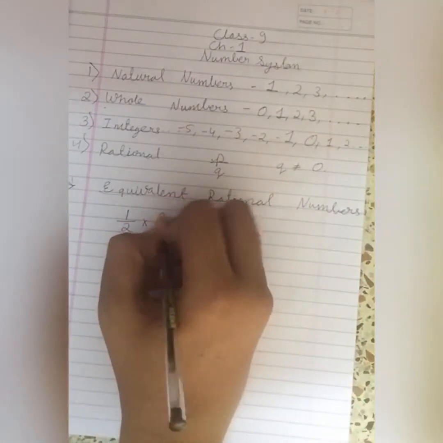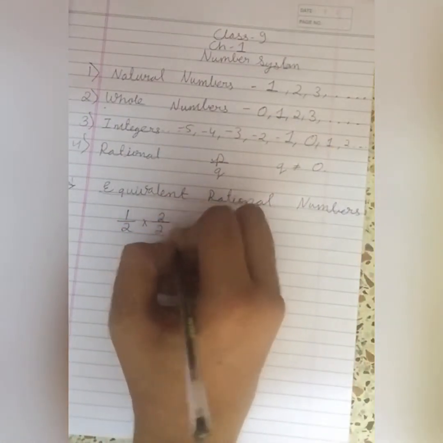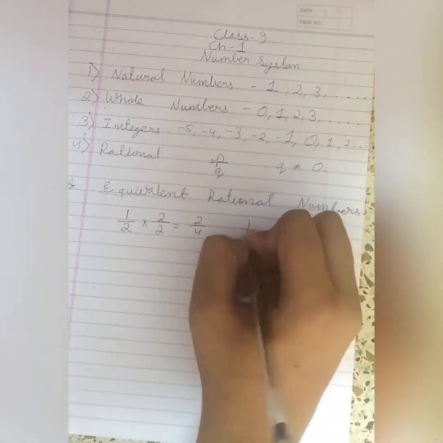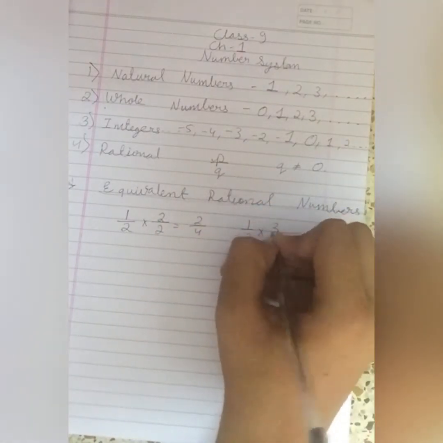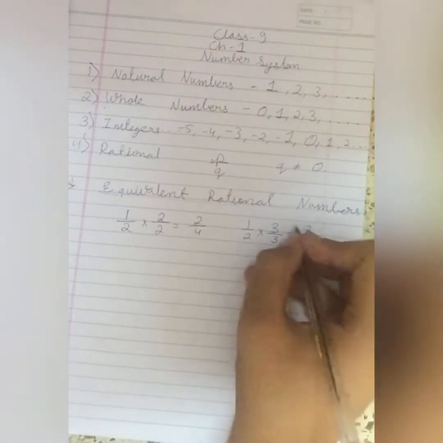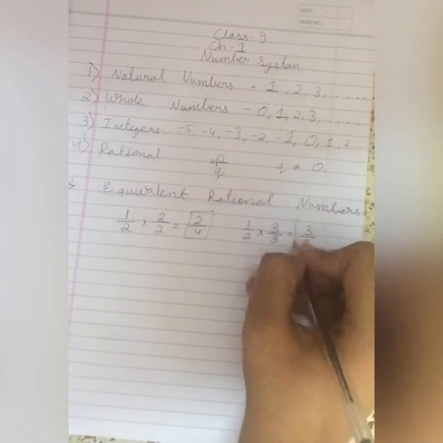So we will multiply by 2 and 2, so 2 upon 4 is one, and then second, we will multiply by 3 and 3, 3 upon 6. So these are two equivalent rational numbers to this.